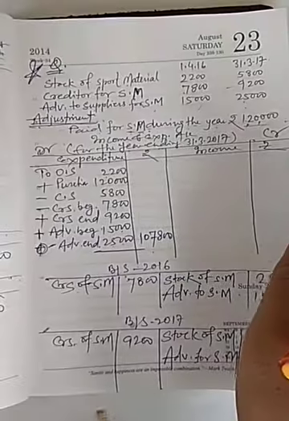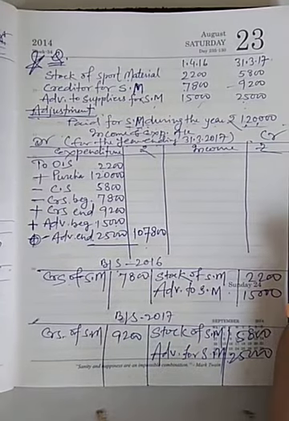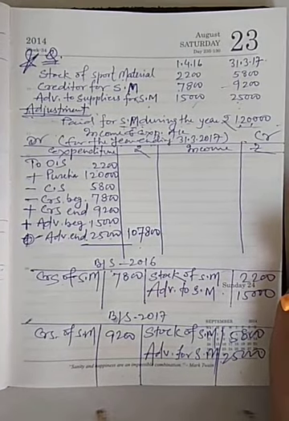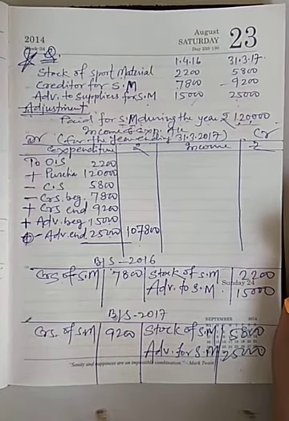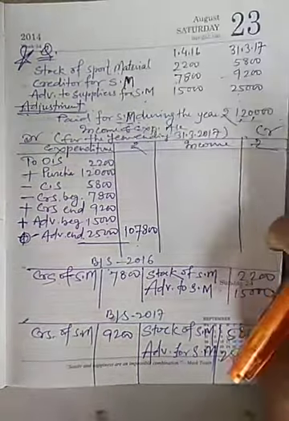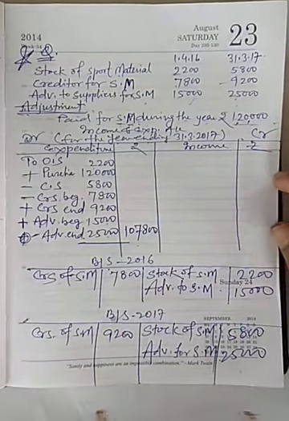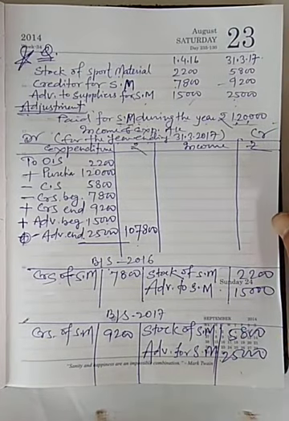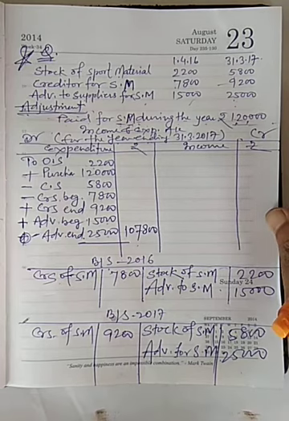So this is the solution to your question, and I hope that you have learnt all the queries related to the calculation of sport material consumed.